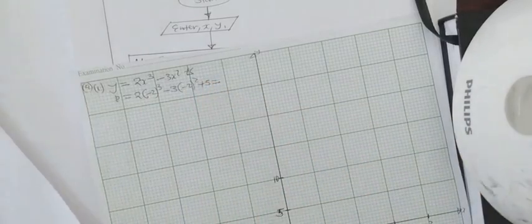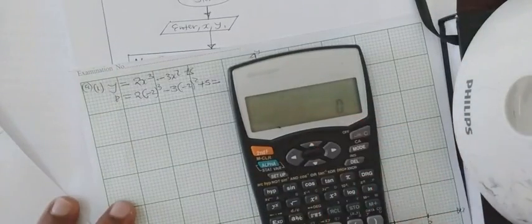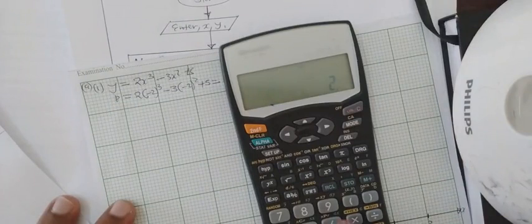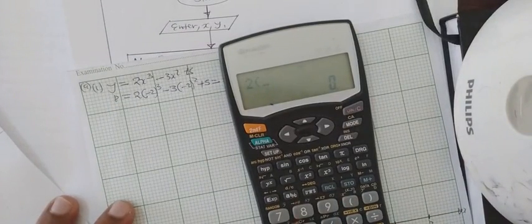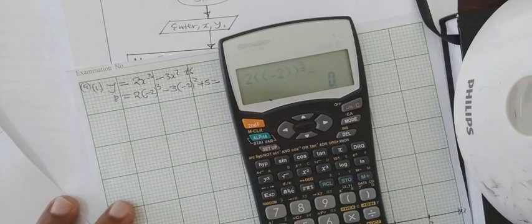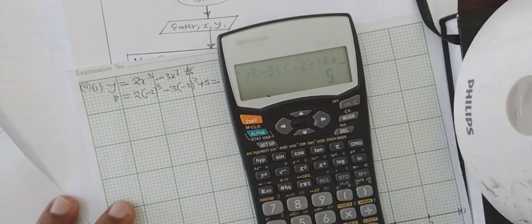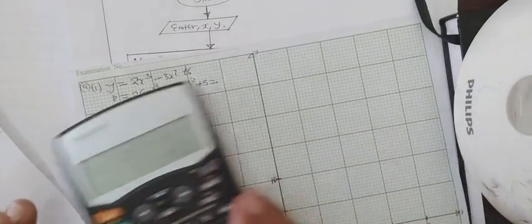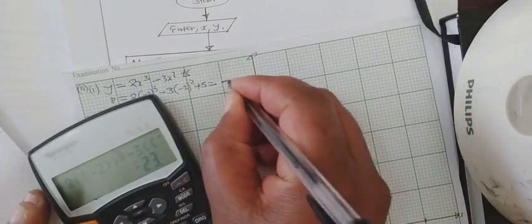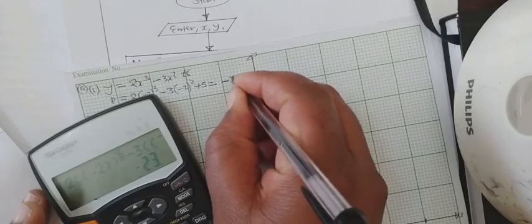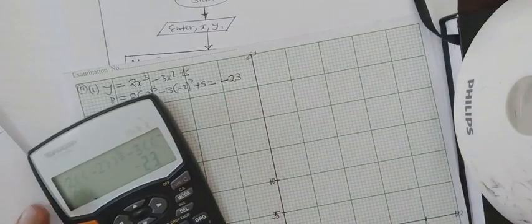What is the answer? Here you don't need to struggle, you can get your calculator. You can say 2, open the bracket, negative 2 close the power 3. Alright, minus 3, open the bracket, negative 2 to the power 2 plus 5. What do you get? Negative 23. So negative 23 is our answer.